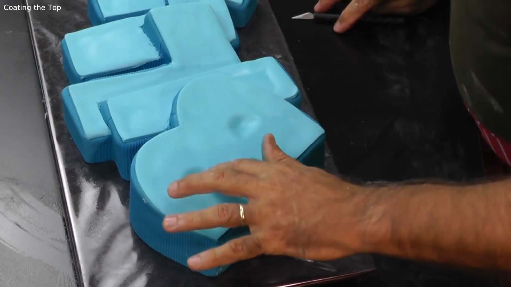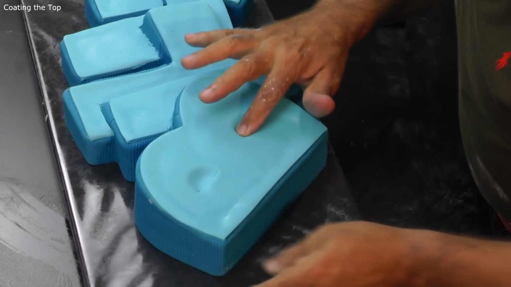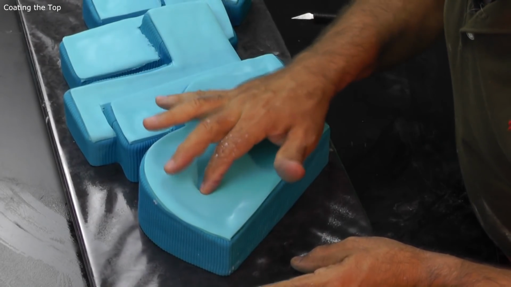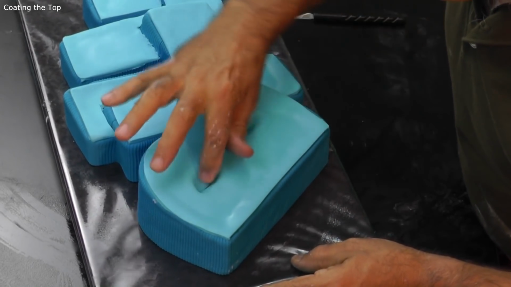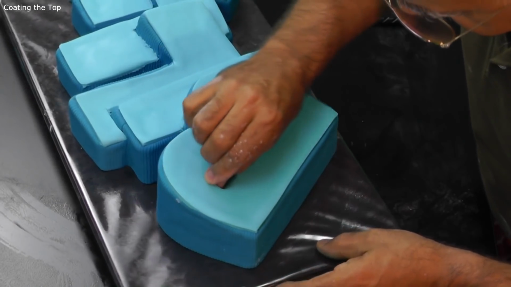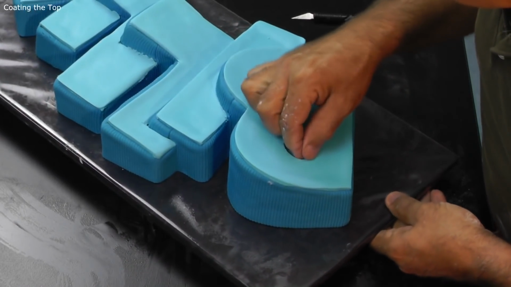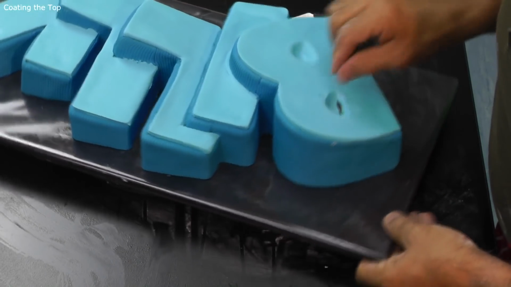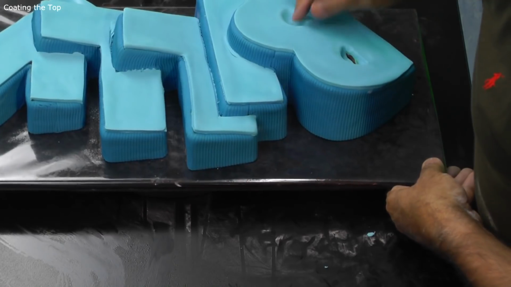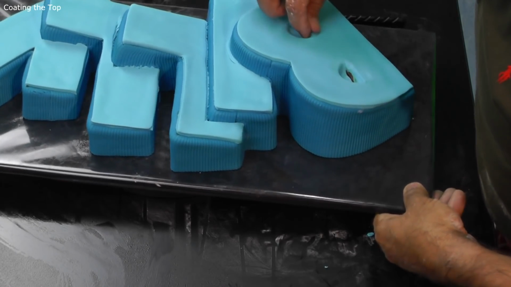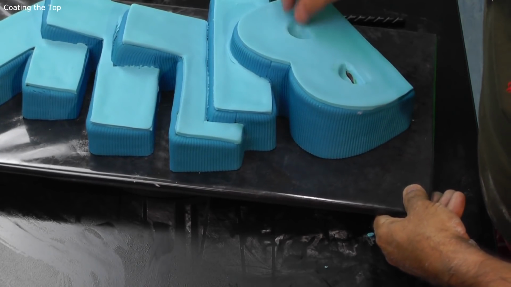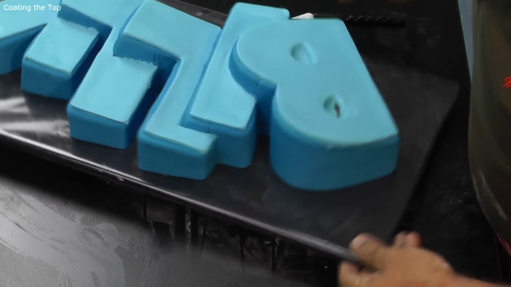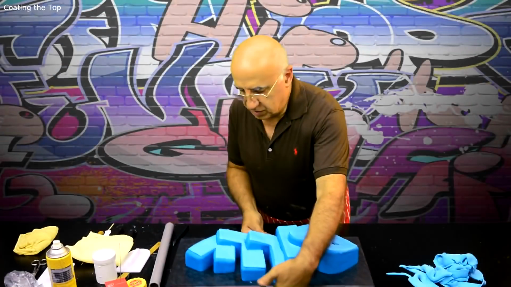Actually what I do is just push this one in and then fill this area with chocolate without to worry. That's it. Okay, second coating is done.